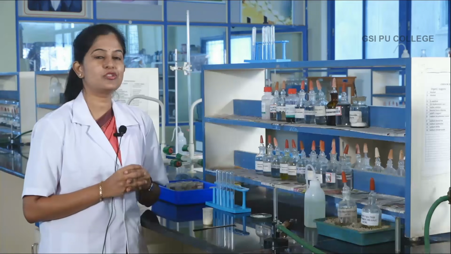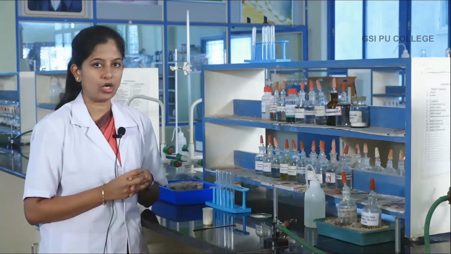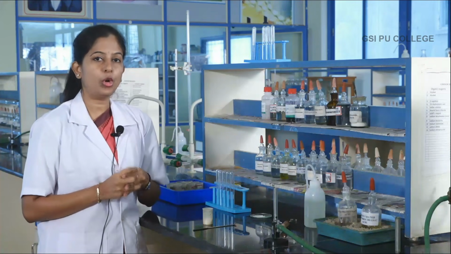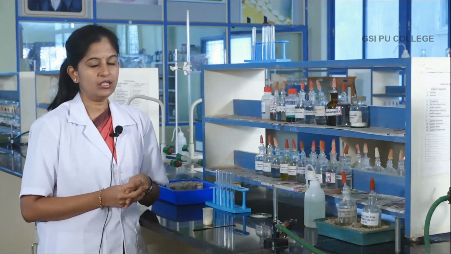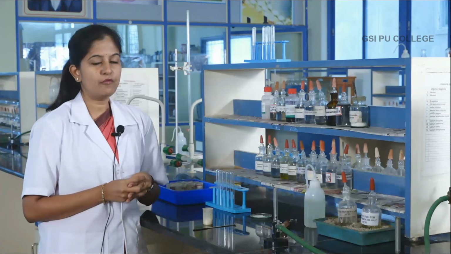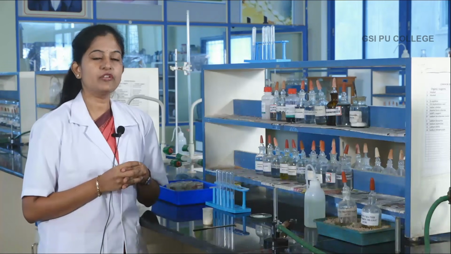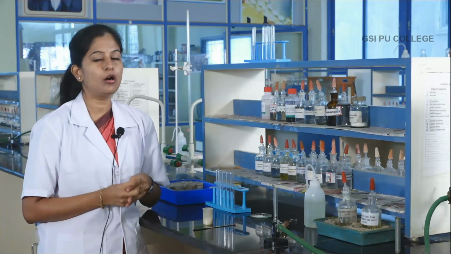Now let us move on to the solubility test of the given salt, whether it is soluble in the 2 reagents, one is water and the other is dilute HCl. First we are opting for water, in cold condition first followed by hot condition. If it is insoluble in cold water, you have to move on to hot condition.